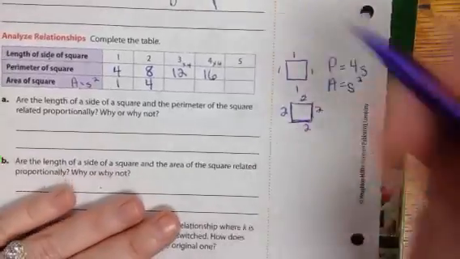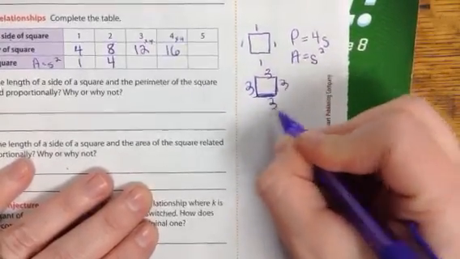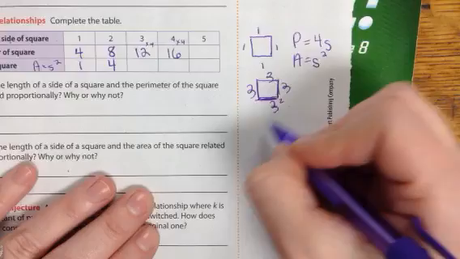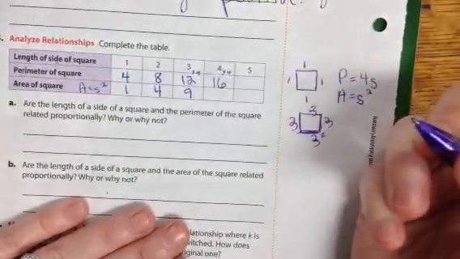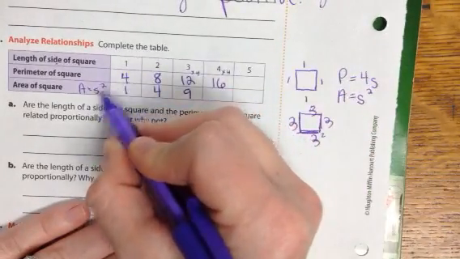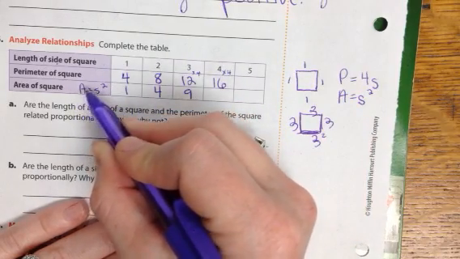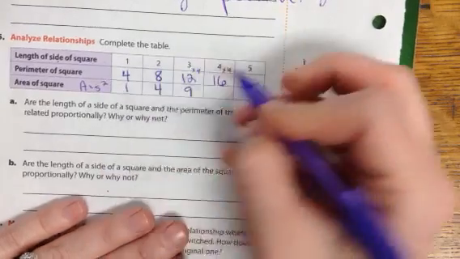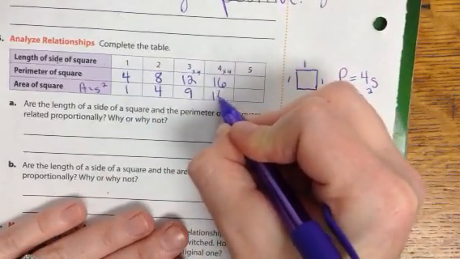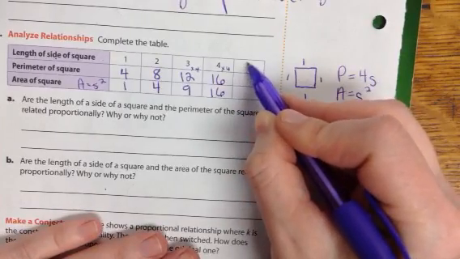Okay, so on a square that has side lengths of 3, if I take that side length of 3 and I just square it, so 3 squared is doing 3 times 3, would give me the area of 9. So I'm going to do 4 as the side length. I'm going to insert a 4 into this formula. The area would be 4 squared, which is 4 times 4. So I will let you work this last one with a side length of 5.